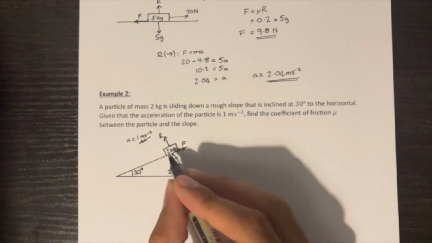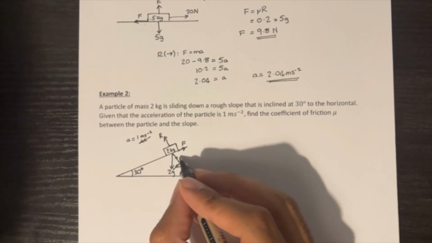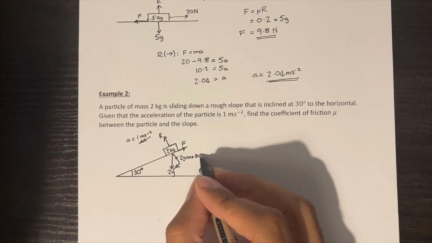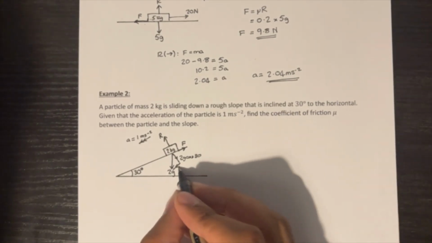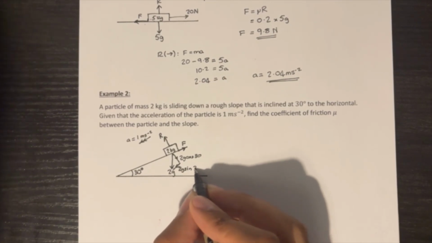So this one here is 2g cos 30, and for the opposite side it's going to be 2g sine 30.